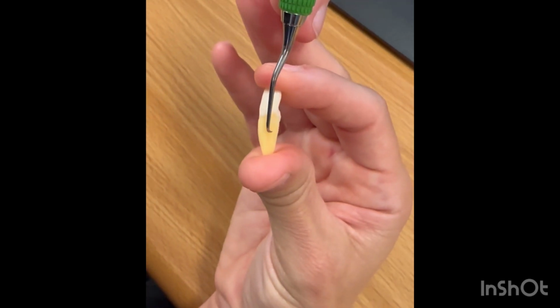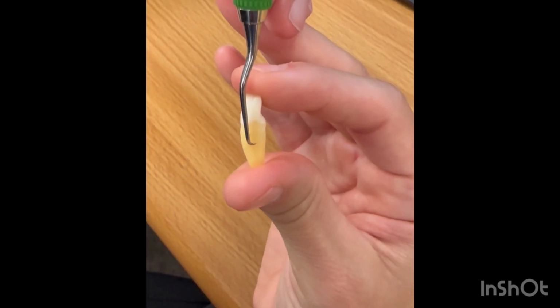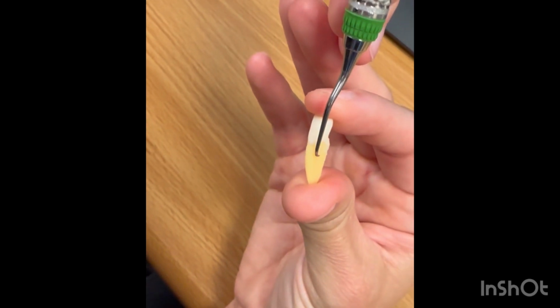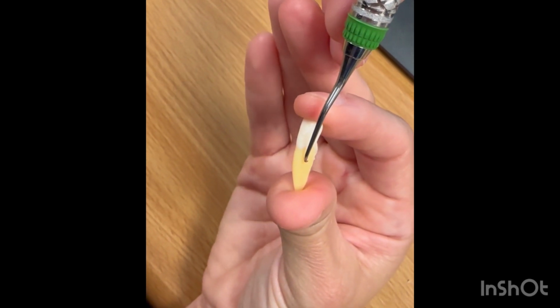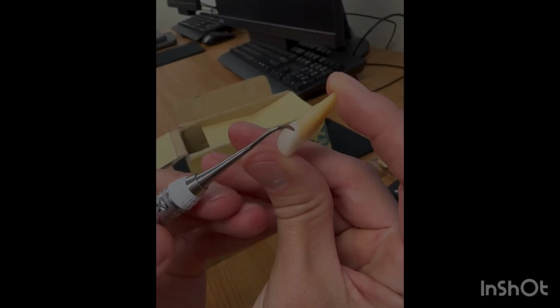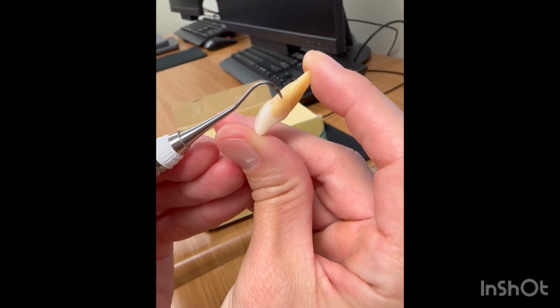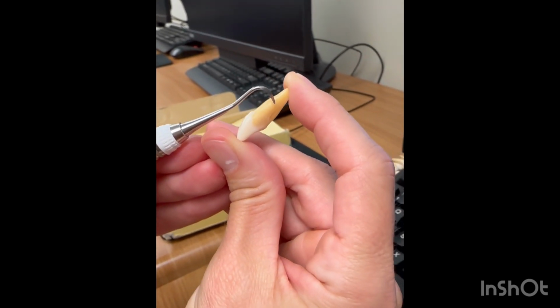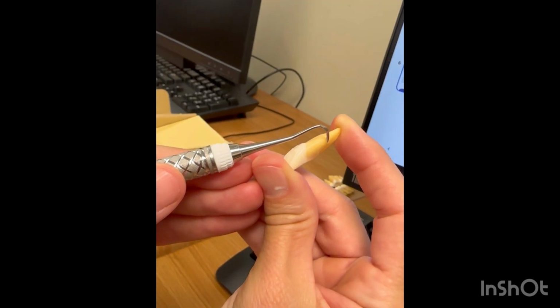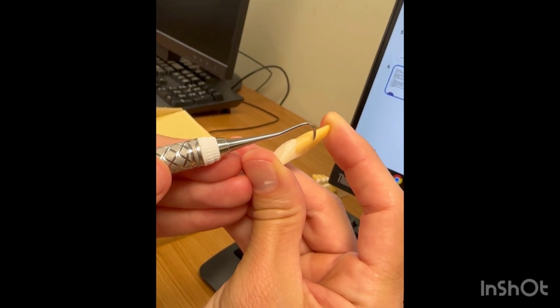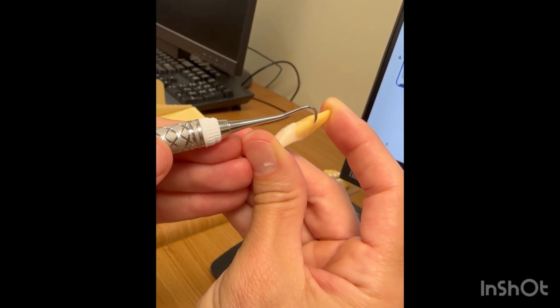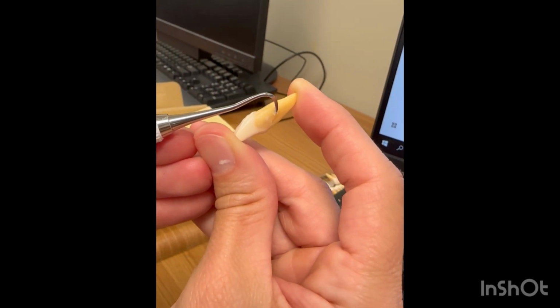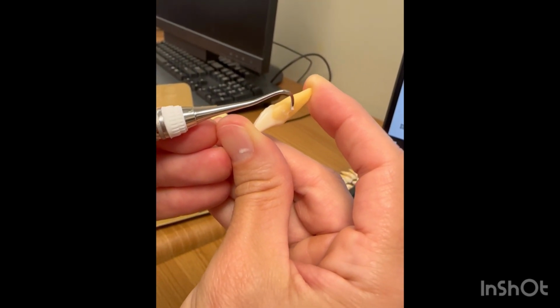Here Janelle is showing adaptation of the 5/6 mini. The goal is to keep the toe third of the blade on the tooth throughout scaling to ensure proper adaptation. Here we wanted to demonstrate what adapting with the 7/8 sickle would look like. It's important to remember that the correct angulation we're looking for is about 45 to 90 degrees to maintain adaptation.